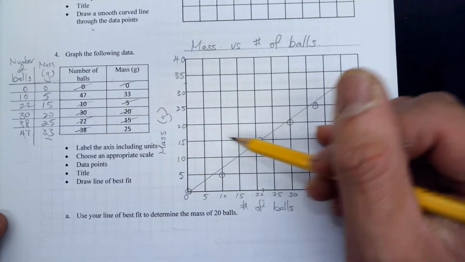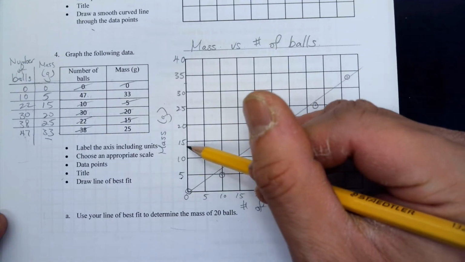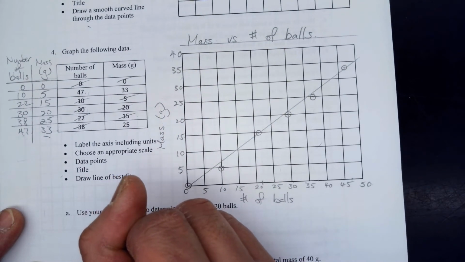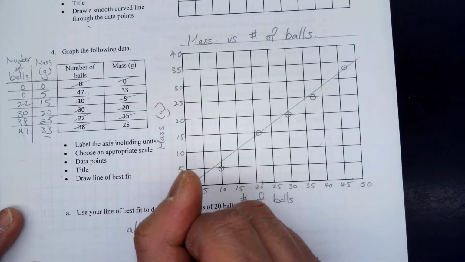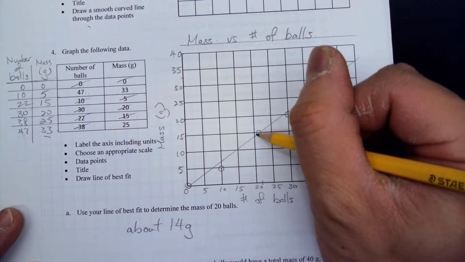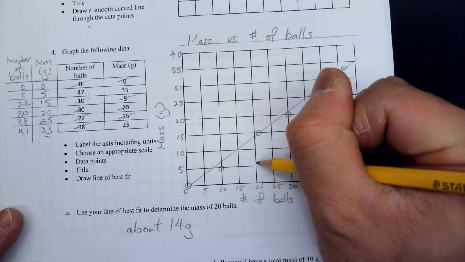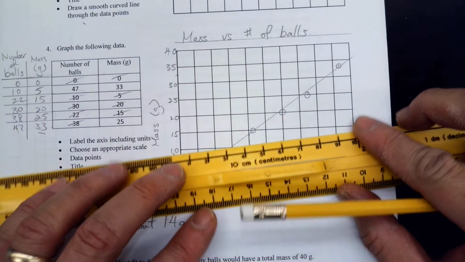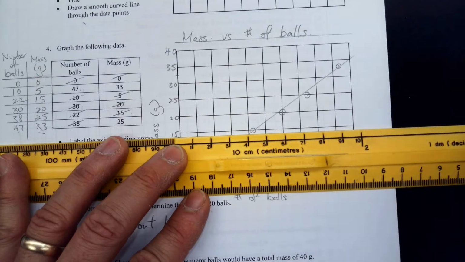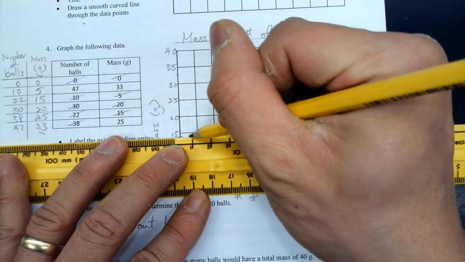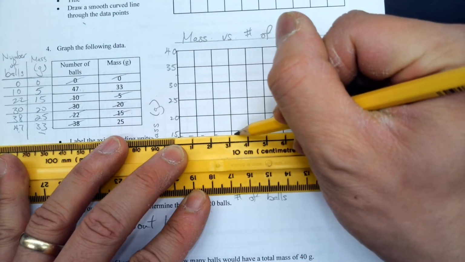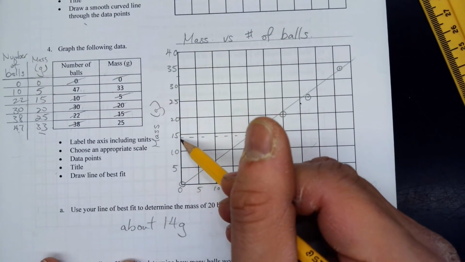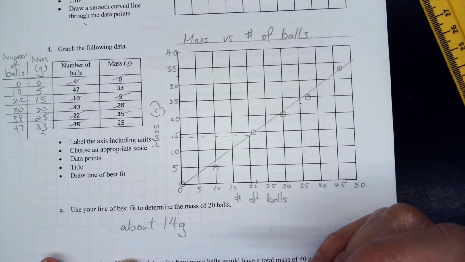Now this looks close to 14 grams. So this will be about 14 grams, because at 20 balls, along the line of best fit, it goes to close to about 14.